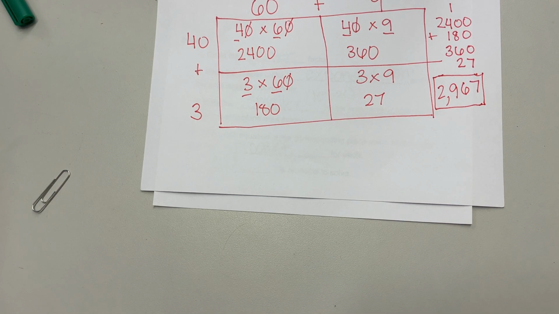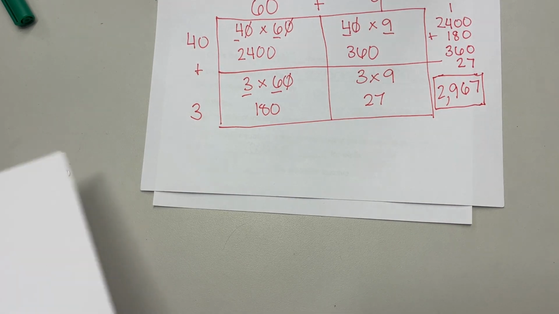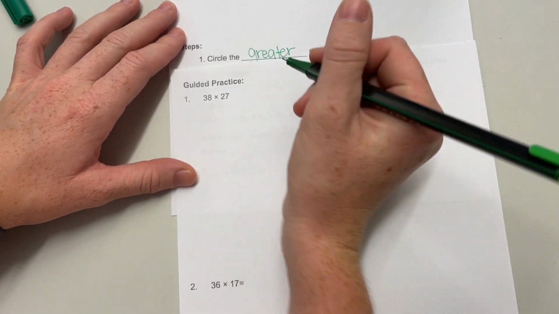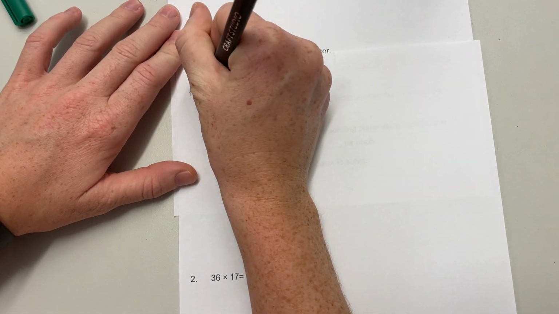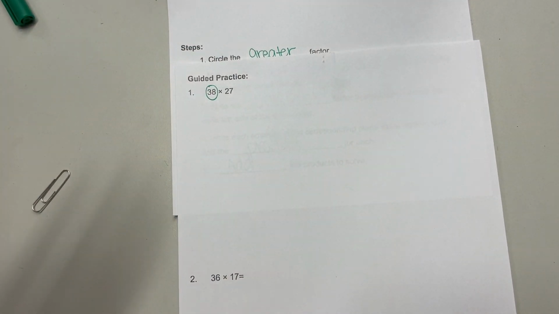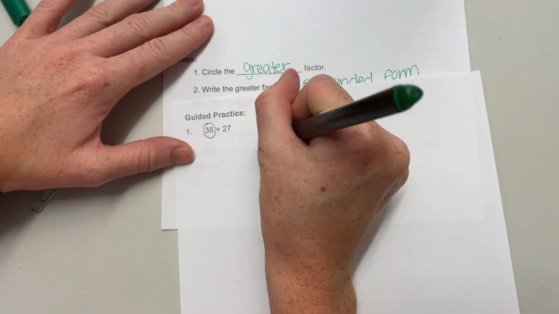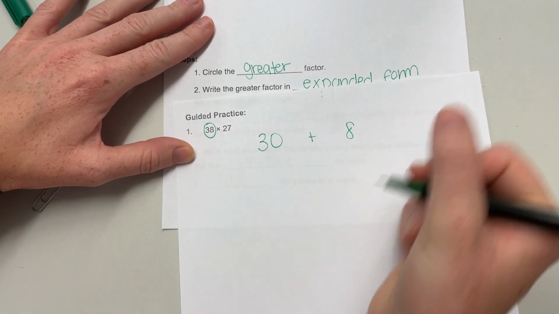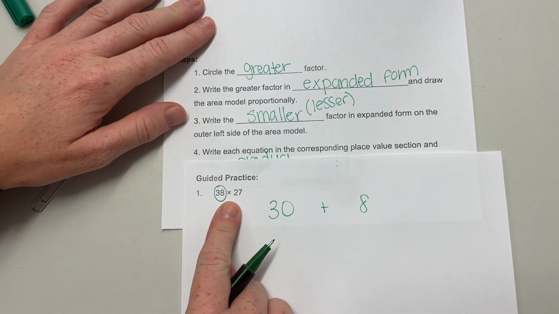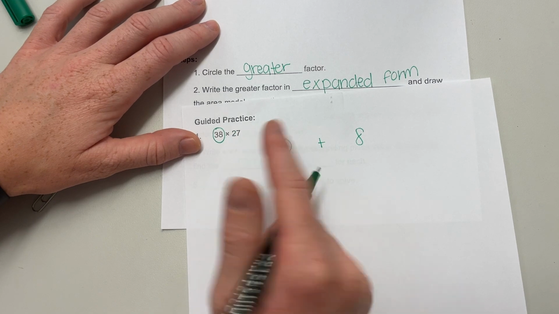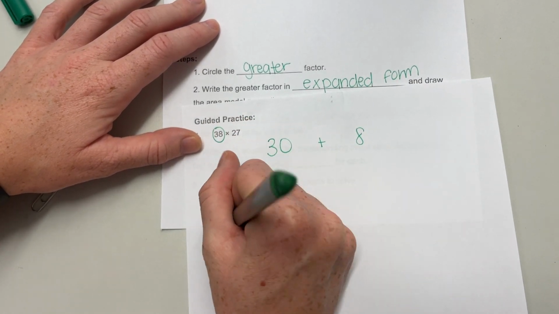Okay, we're going to get out our guided practice. So you're getting out your pencil again. Have my steps out, green pens out. So circle the greater one, 38 or 27. 38 is bigger. So I'm going to write that factor in expanded form across the top. So I have 30 plus 8. Now I'm going to look at the next step. It says write the smaller or lesser factor in expanded form on the outer left. So that's 27. So 20 plus 7.